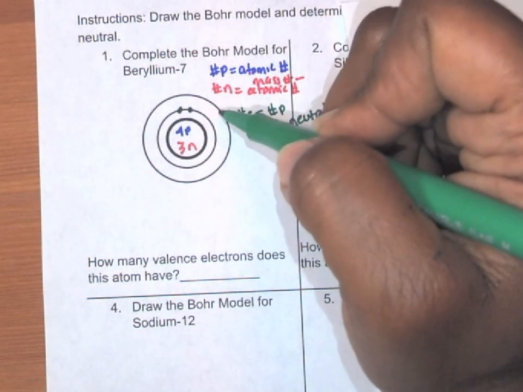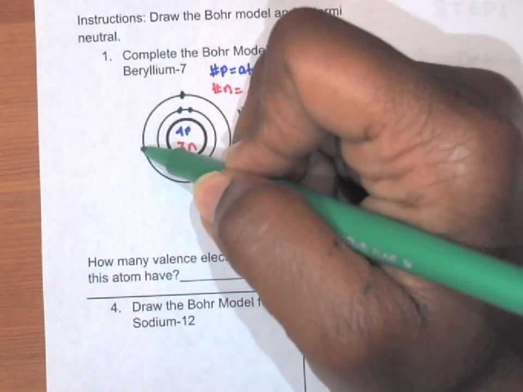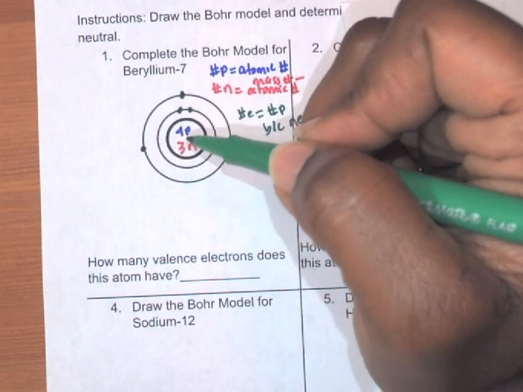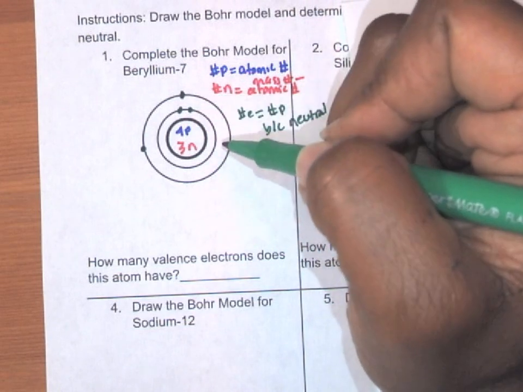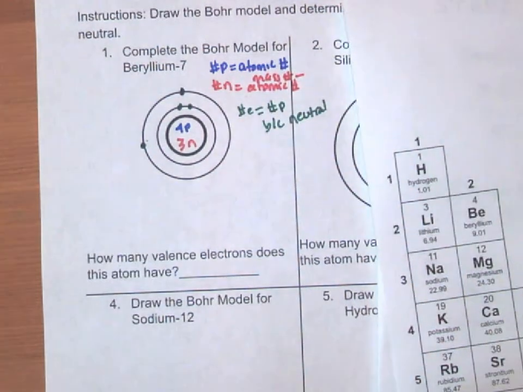Each corner gets 1 before you double it up. Since I have 2 more to put in here, 1, 2. It doesn't matter where you start or which direction you go in. Some people like to go in a certain direction or do it a certain way. I don't quite care, as long as each corner gets 1 before you double up. All right, that's the Bohr model for beryllium 7.